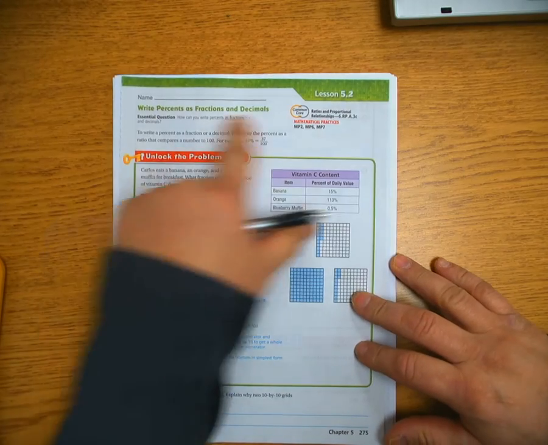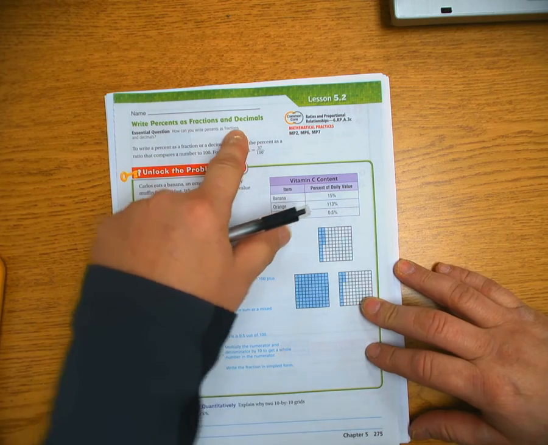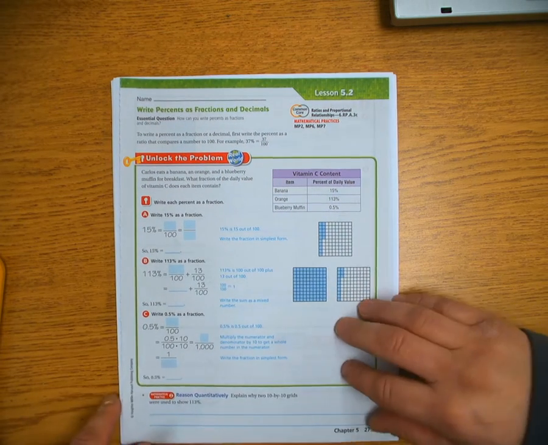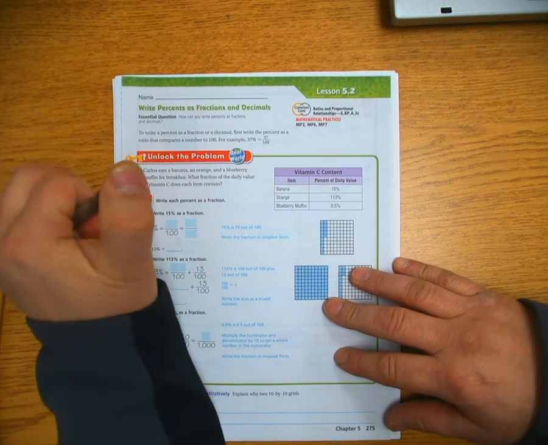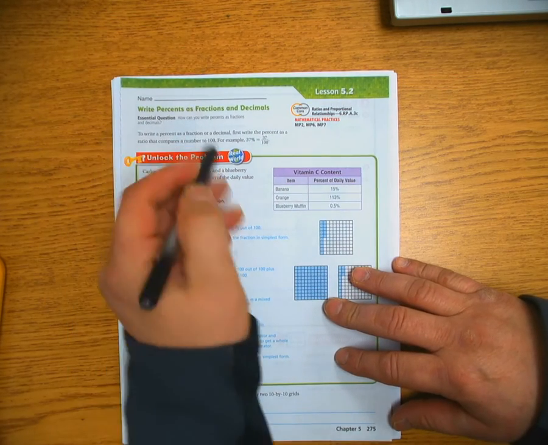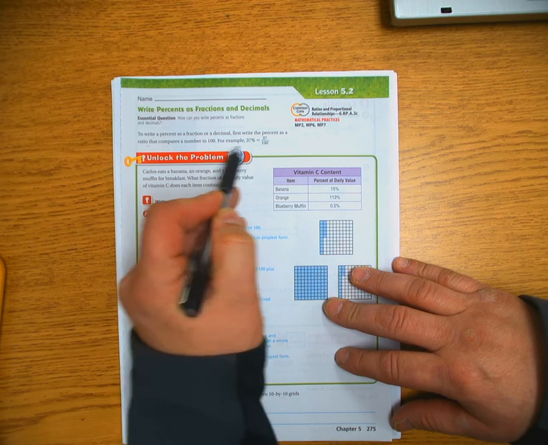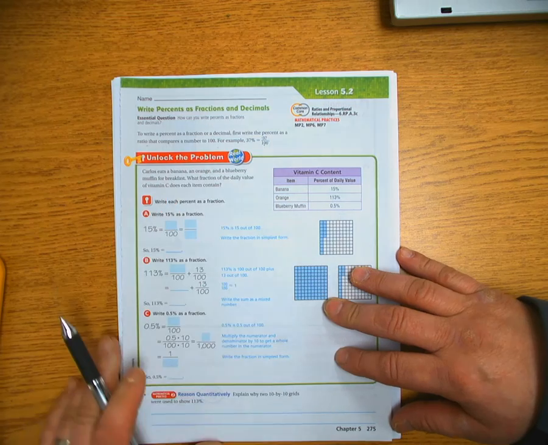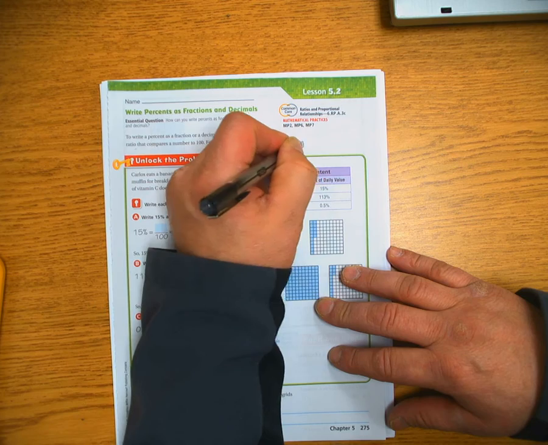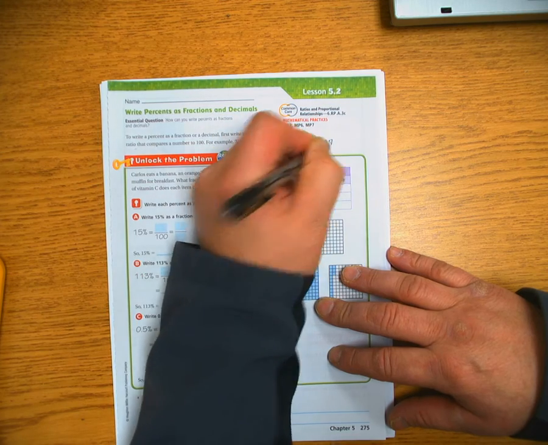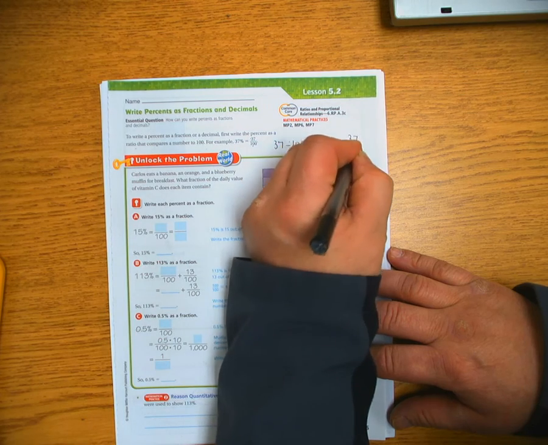Okay, this is 5-2, page 275, write percents as fractions. We've already done some of this on Get More Math, so hopefully this really kicks in relatively easily. To write a percent as a fraction or a decimal, write the percent as a ratio that compares the number to 100. So 37 over 100. So remember, whenever we want to change this back to a decimal, we just do 37 divided by 100, 0.37. This is in the hundreds place, so it's 37 over 100.